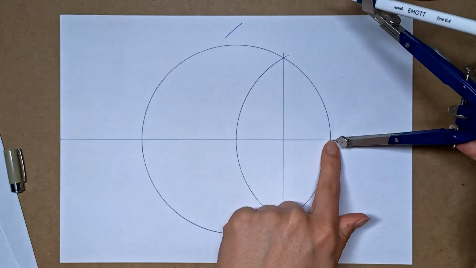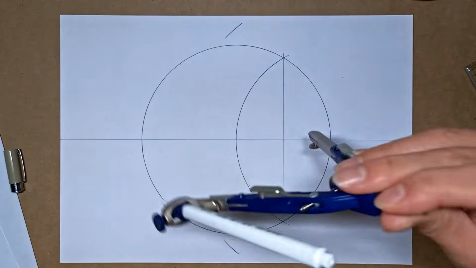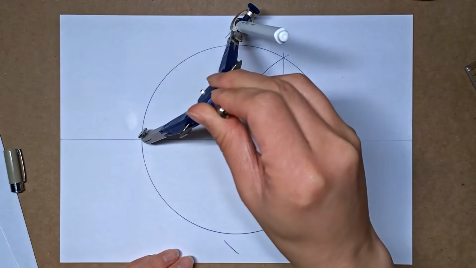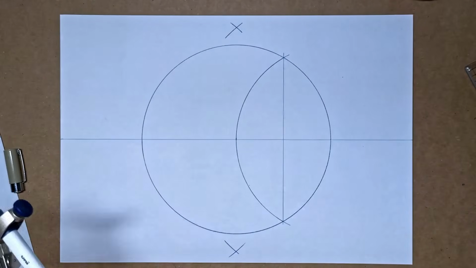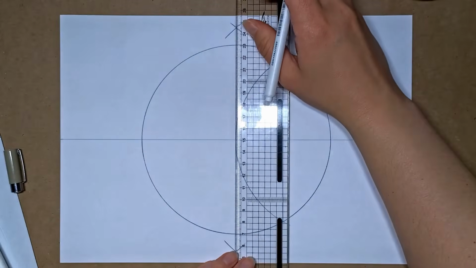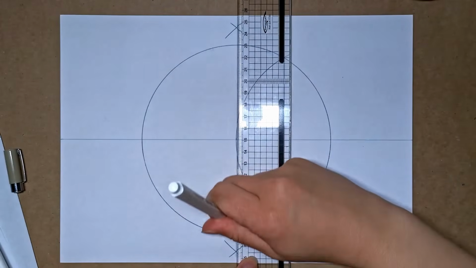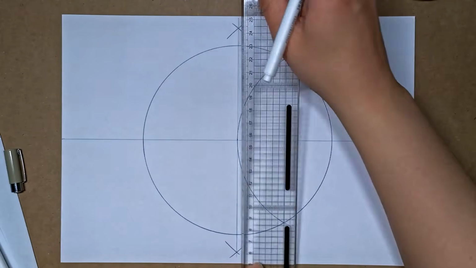So from the intersection of the horizontal line and the circle, I make a little arc up and down, and then exactly the same measure on the left hand side, and I'll get those little intersections up and down to get my perpendicular line.